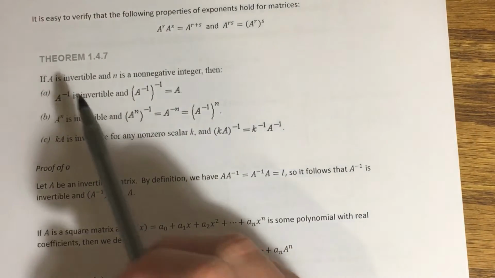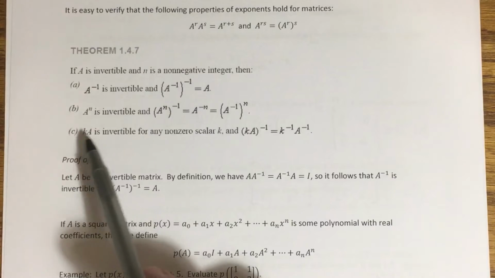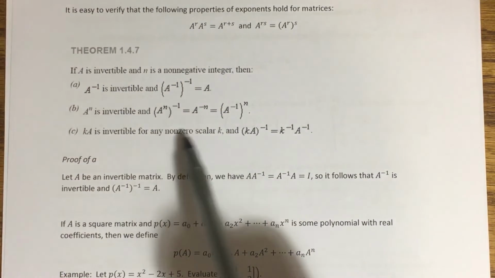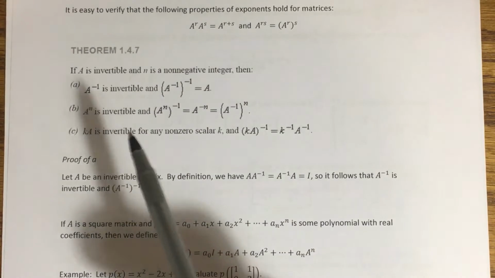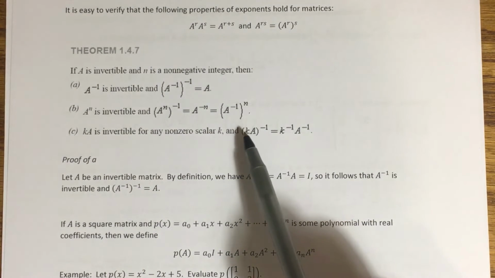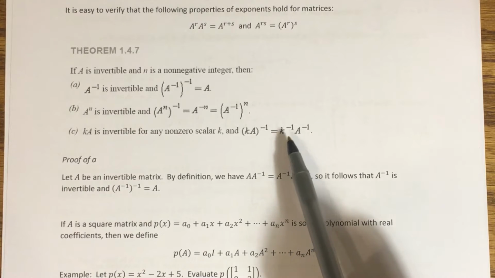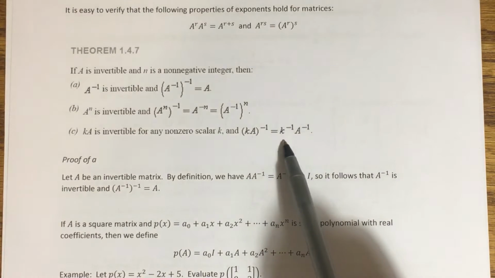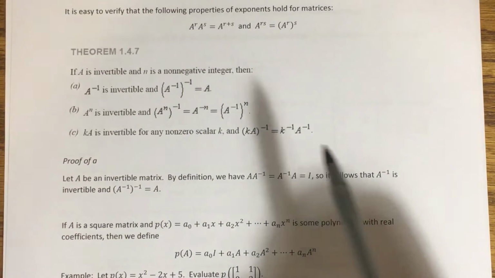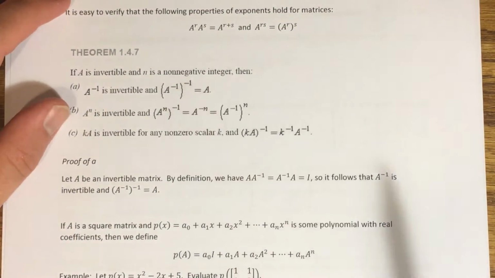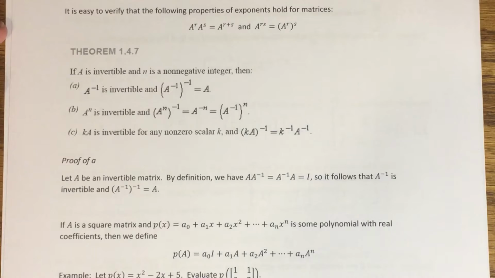If A is invertible, then any scalar times A will produce another invertible matrix, as long as K is a non-zero scalar. And the inverse of KA will be the inverse of K times the inverse of A. Now, when I say the inverse of K, remember K is a scalar. So literally when I say inverse, I mean reciprocal. 1 over K times the inverse of A. Check out the proof in your book. These are all really straightforward to prove. They're not hard to wrap your mind around, I think.